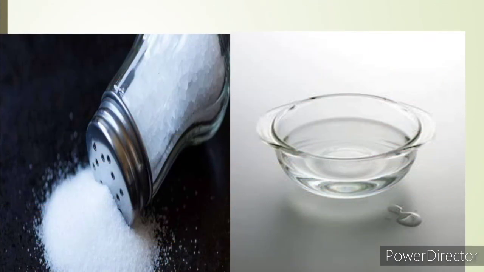For example, when you have salt and you pour the salt inside water, what happens to it? It changes into what? A salt solution. So, this is another example of what? A change.